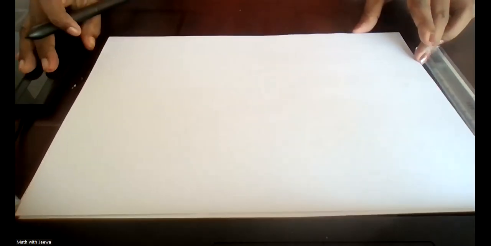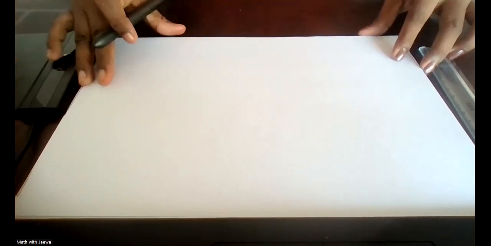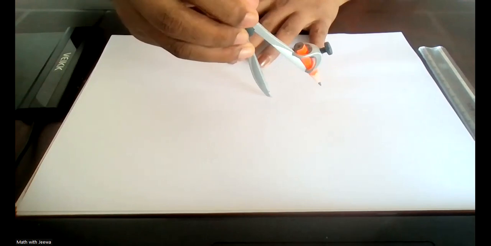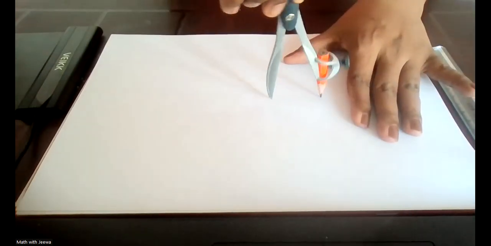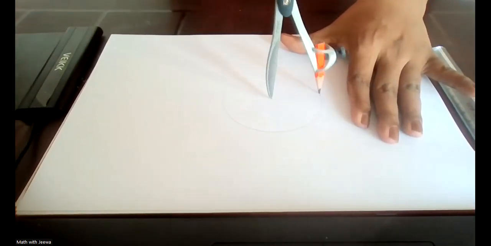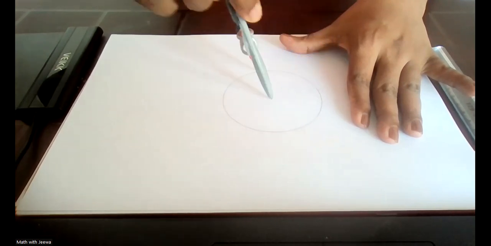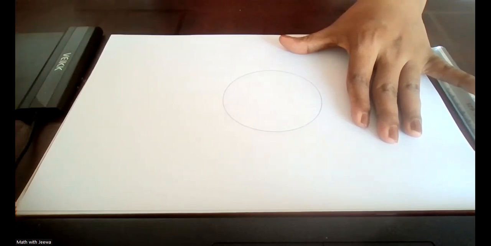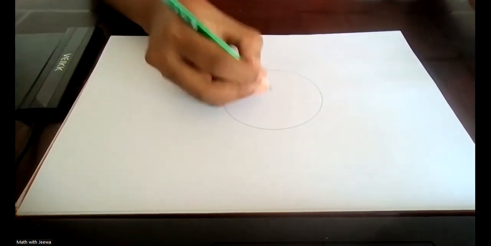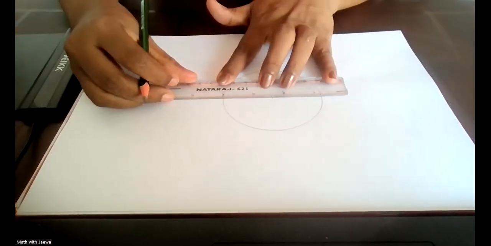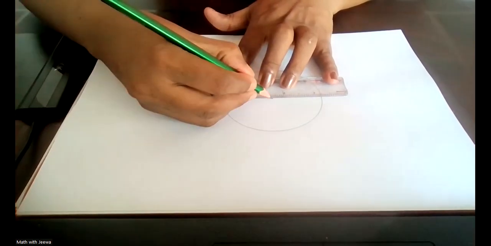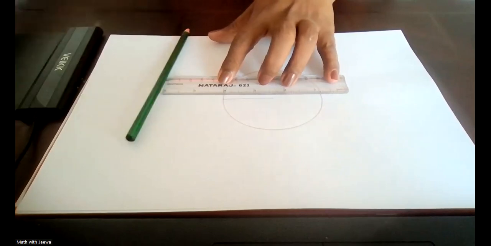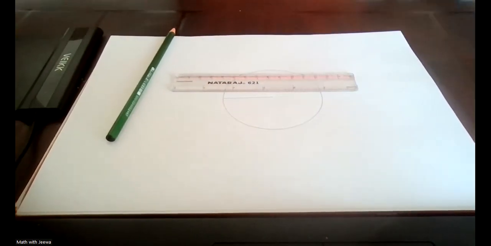Hope you can see this, right? So then again, I do the same thing, like this. And I mark the center point. And I mark this line. Right? So then I take, what is the first angle I have?